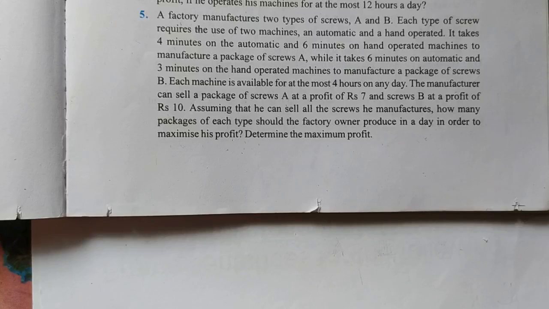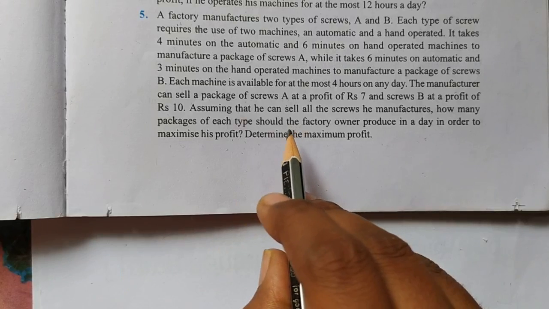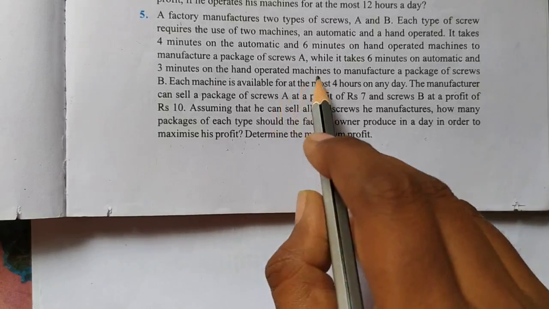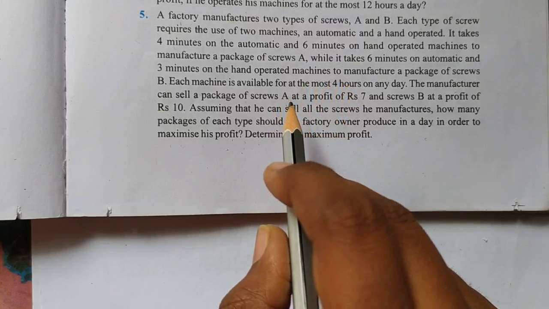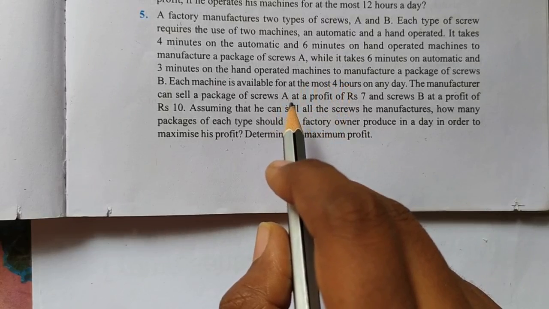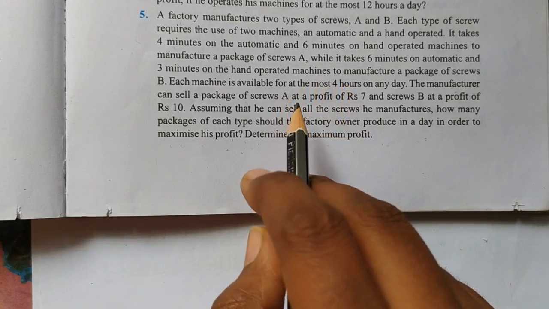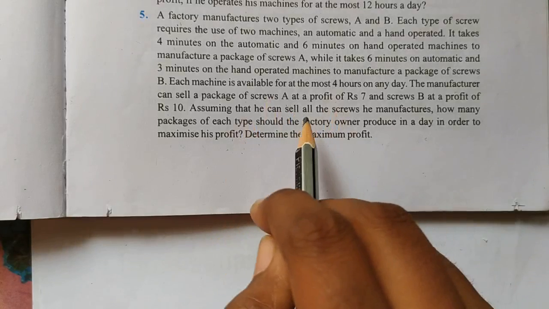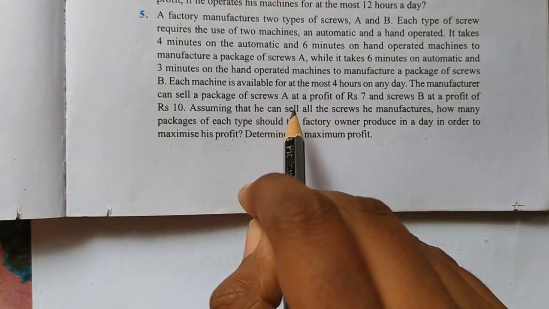Hello students, today I will explain another verbal example of LPP. Before that, remember the method. First we have to write the mathematical form of the problem using the information given in the problem, and then we can easily solve the problem using graphical method. So here also we first write the mathematical form.